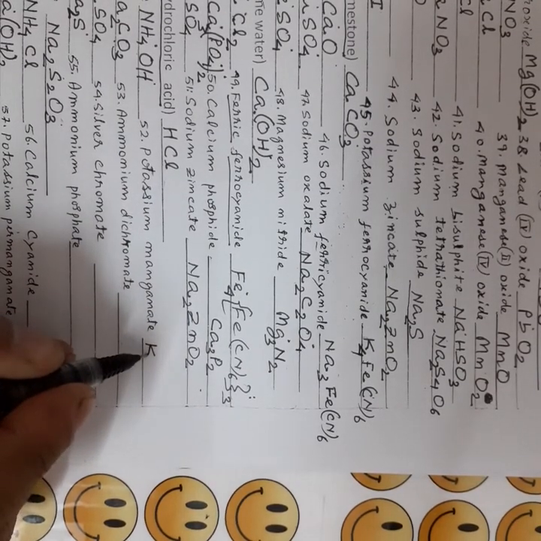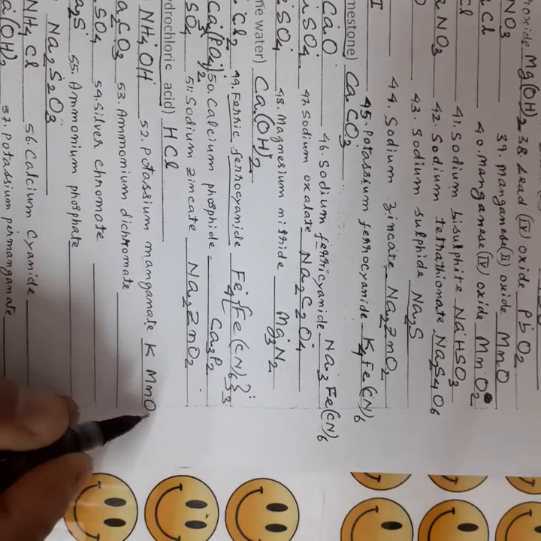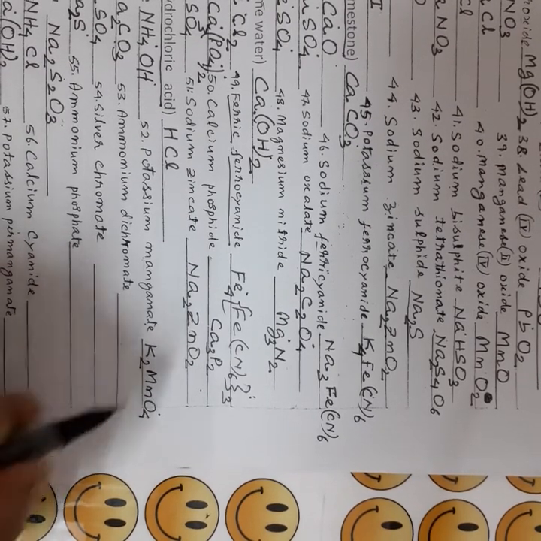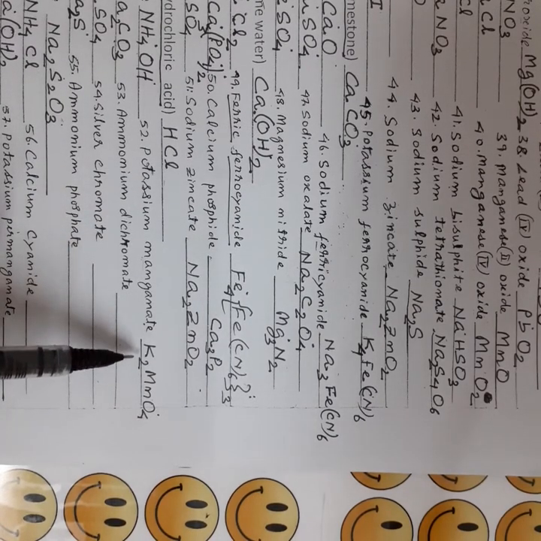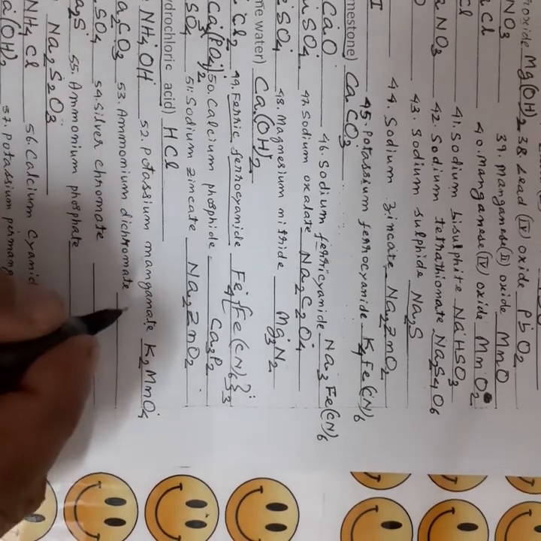Potassium ion K1+, manganate ion MnO4 2−. So the 2 will go to the lower backside of K. The formula of potassium manganate is K2MnO4.